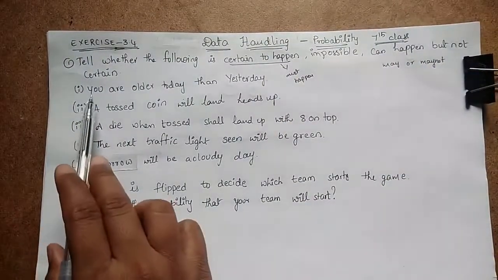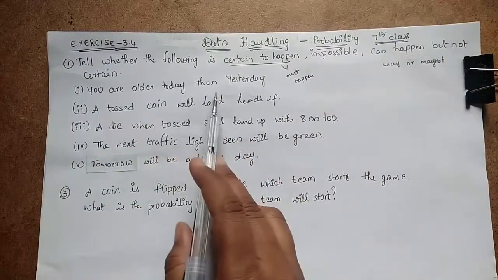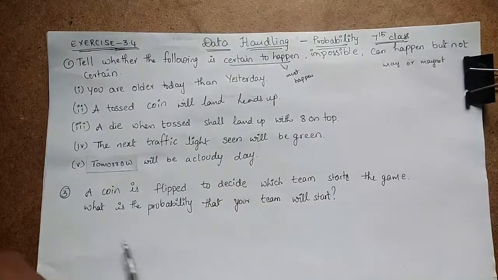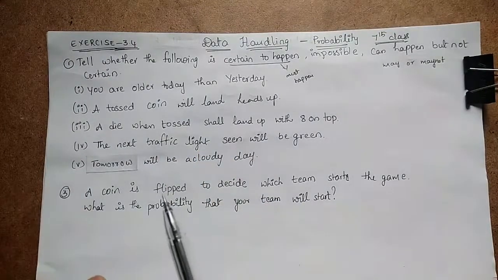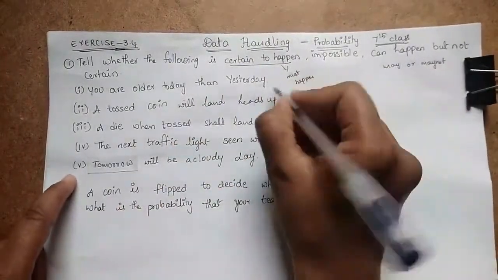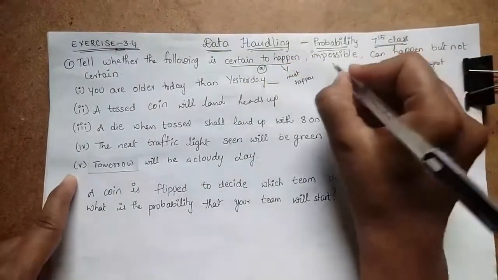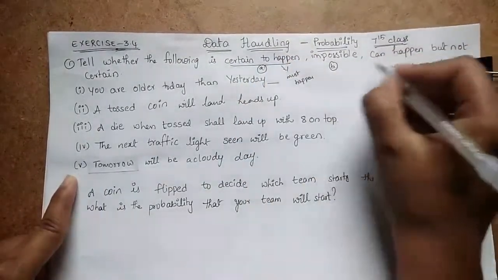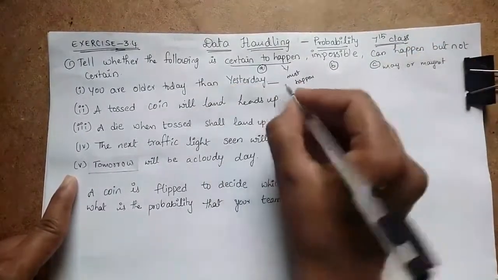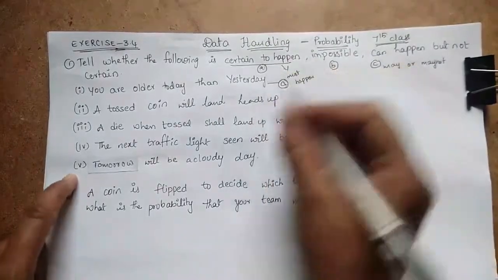See here, you are older today than yesterday. Yes, it was certain to happen, because moving in our daily life, we are getting older. So it was correct. It was certain to happen. Let's take certain to happen as A, impossible as B, for our easier consumption here. Here this was the C. So this was the answer as A. It was certain to happen.